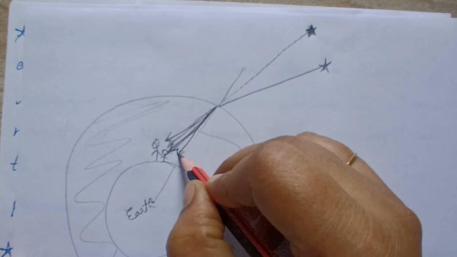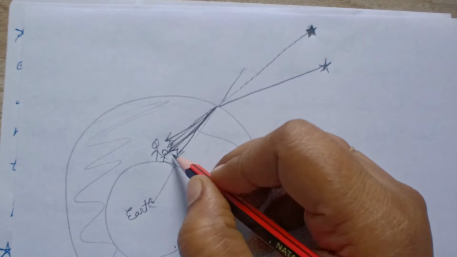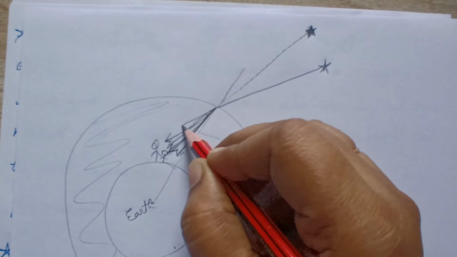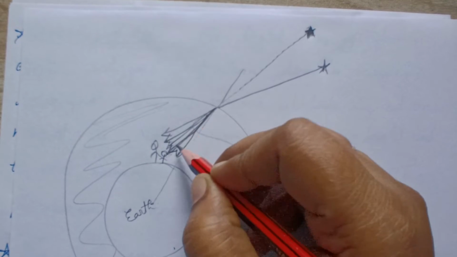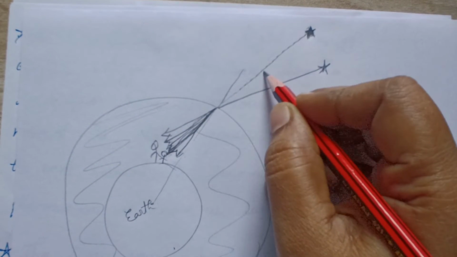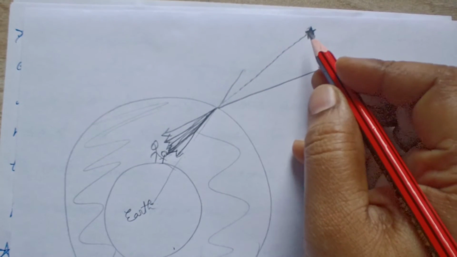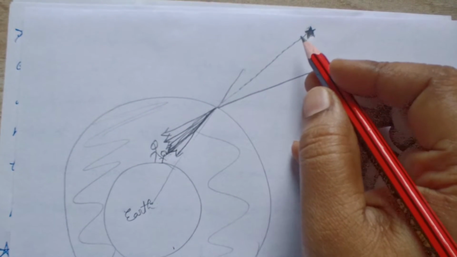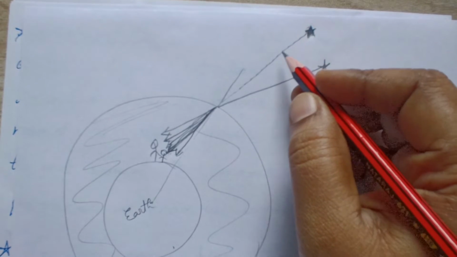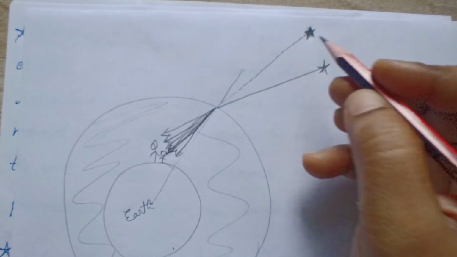When it reaches this place, he is able to see slightly. When it reaches this place, he is not even able to see it. When it reaches this place, he is able to clearly see the light from this star. So it looks like twinkling, flickering to our eyes.